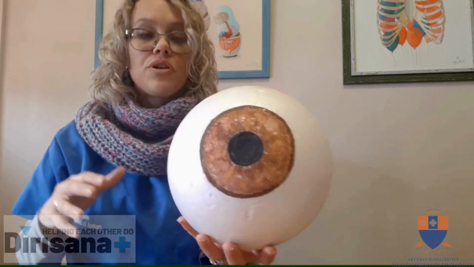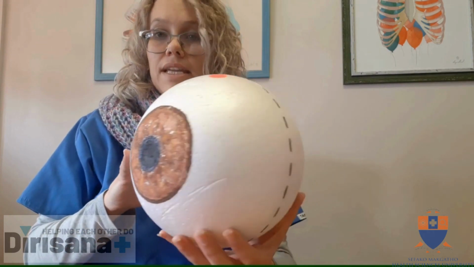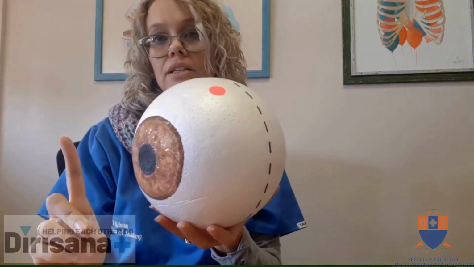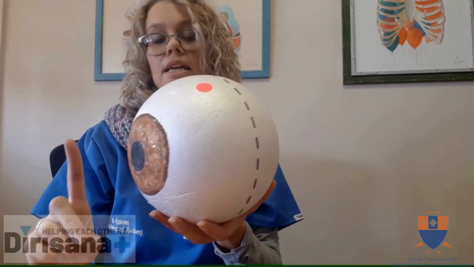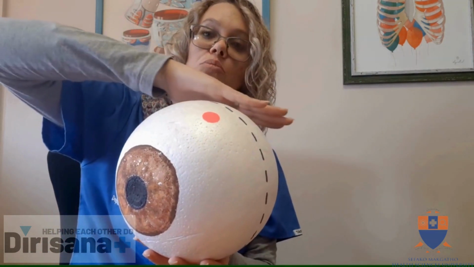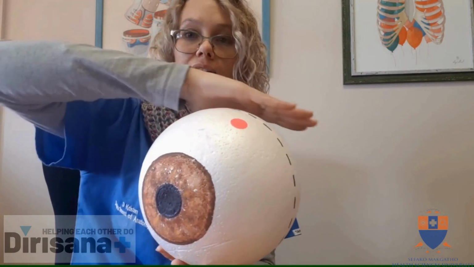Now similarly for the obliques, an eye that is already directed medially, so medial rectus moving, following a finger in a medial direction, adducting the eye. Now in this position, the angle that the oblique muscles attach on the eye is on a straight line.